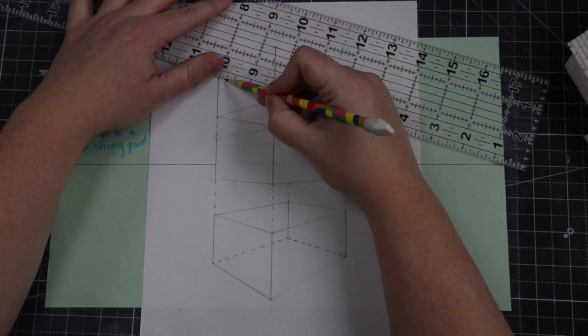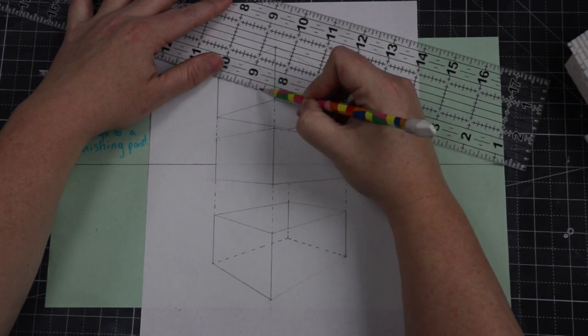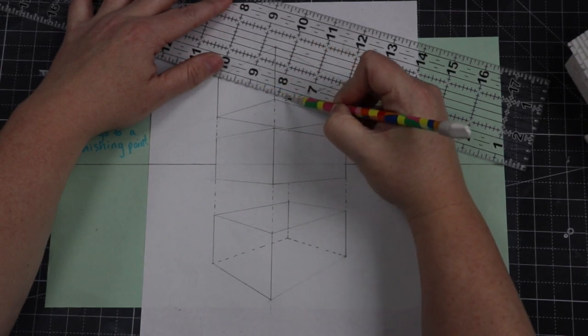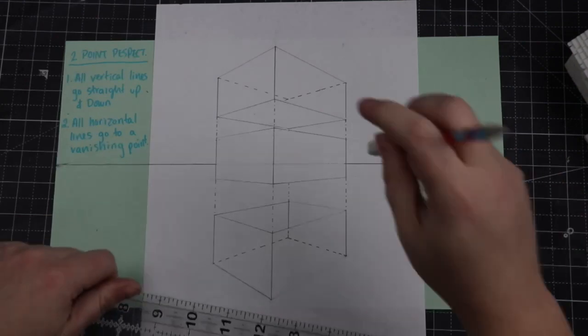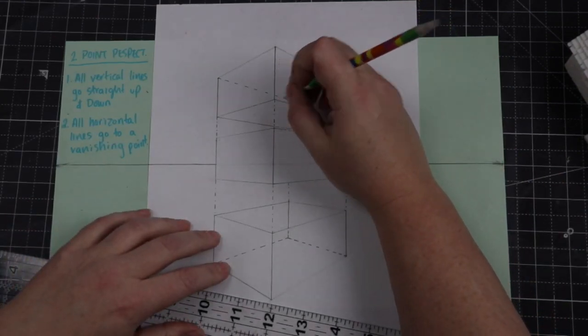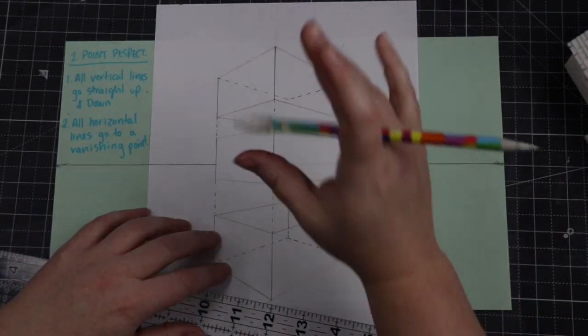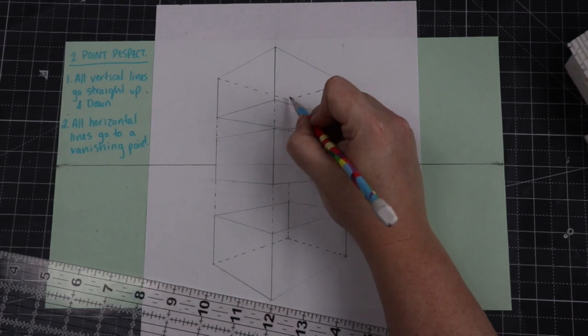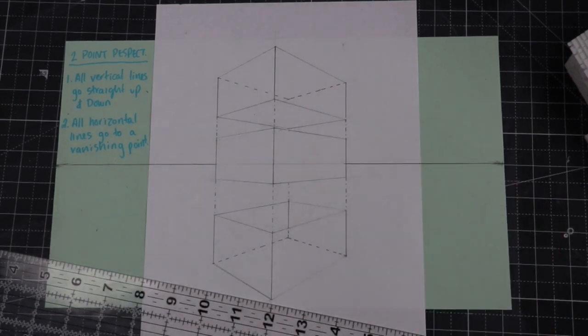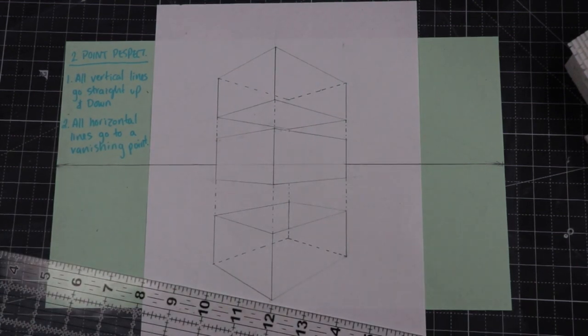And where those two intersect, I will erase the excess. For me, the entire top was dotted. Erase anything extra that you did not need.